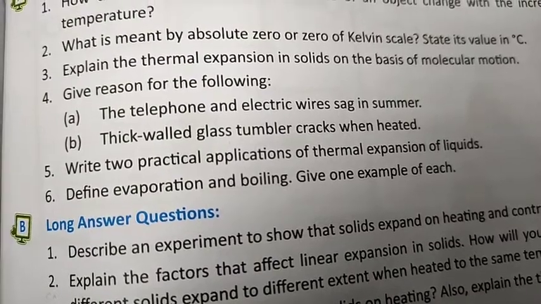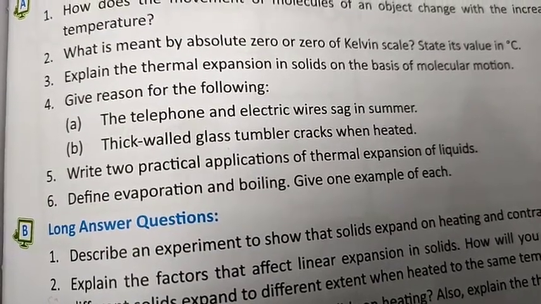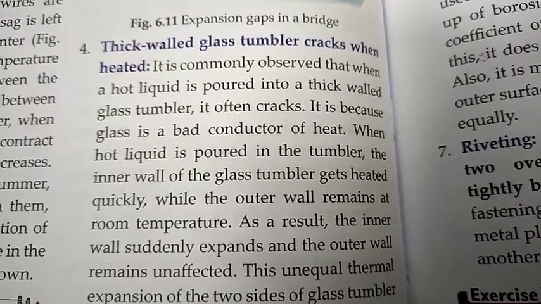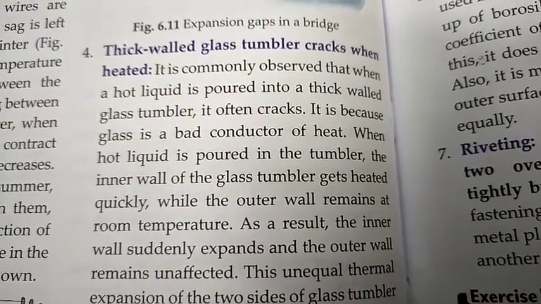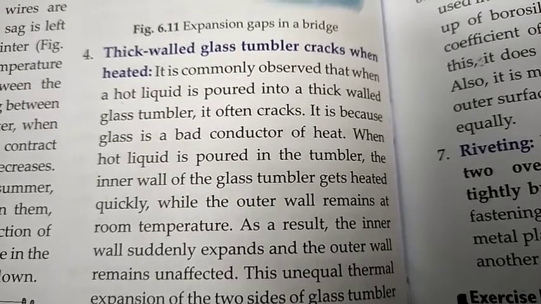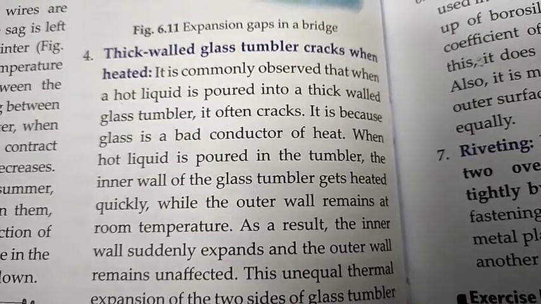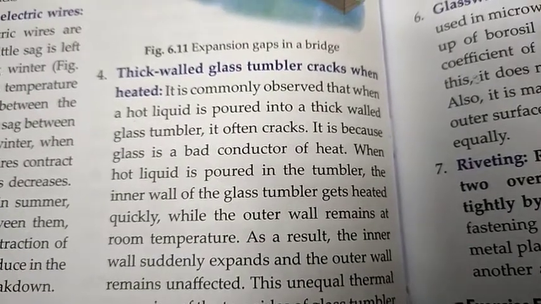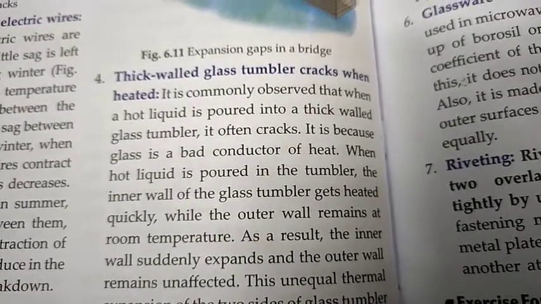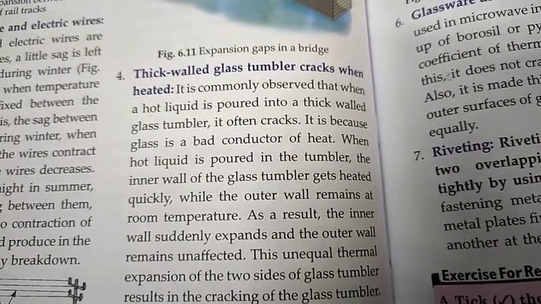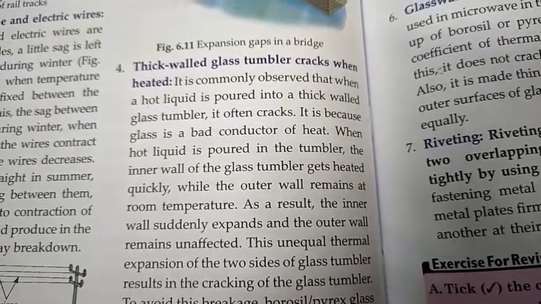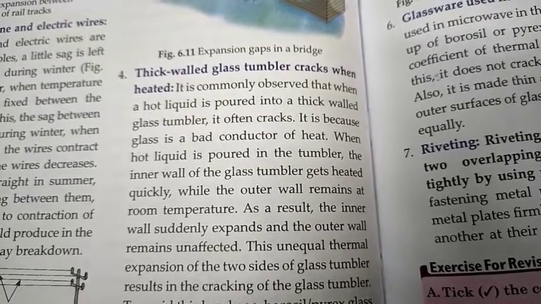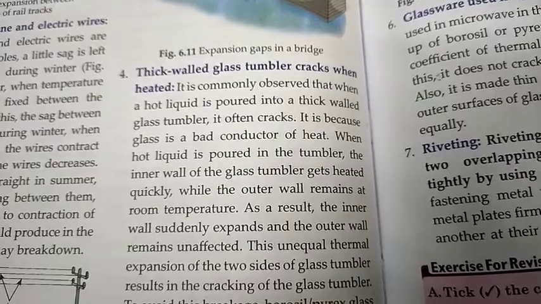Second is, thick-walled glass tumbler cracks when heated. It cracks because glass is a bad conductor of heat. When hot liquid is poured in the tumbler, the inner wall of the glass tumbler gets heated quickly, while the outer wall remains at room temperature. As a result, the inner wall suddenly expands and the outer wall remains unaffected. This unequal thermal expansion of the two sides of the glass tumbler results in the cracking of the glass tumbler.